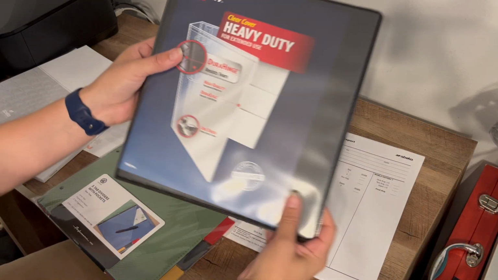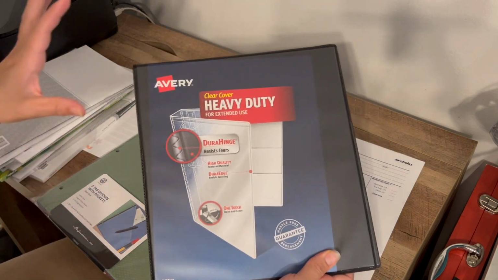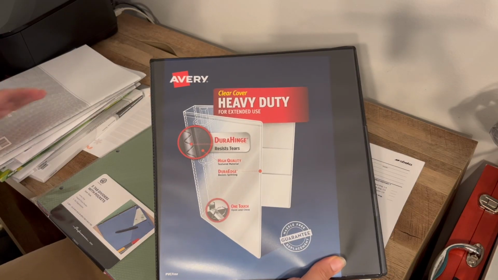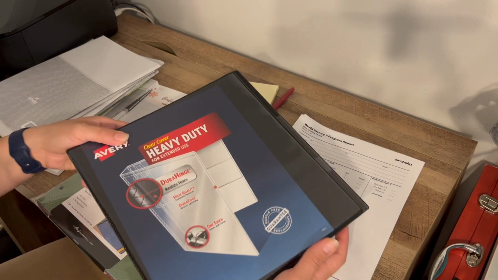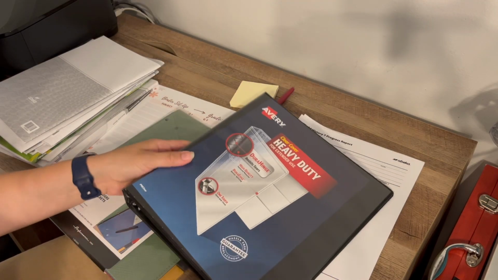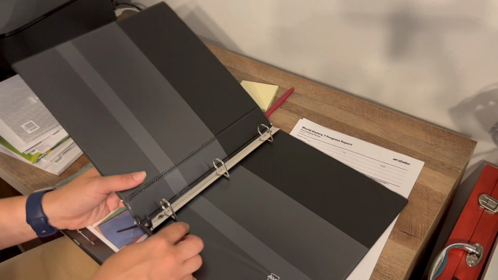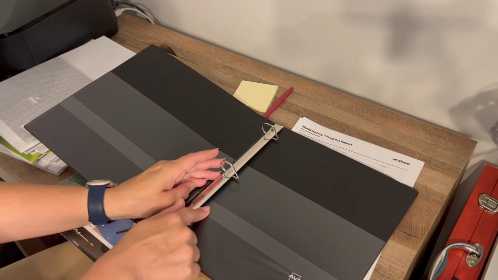I also have a 1-inch binder. Since this year there are certain books that I'm not including in the binder, I do not need the 1.5 inch. Instead, I'm just opting for the 1 inch. My son really likes to use these heavy-duty ones that have the D-ring on there.